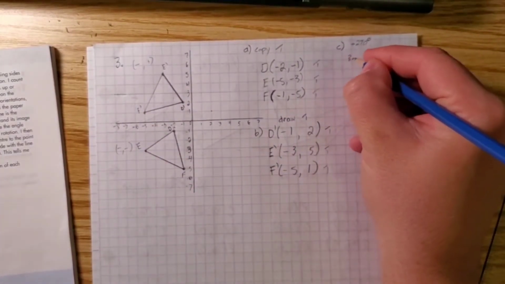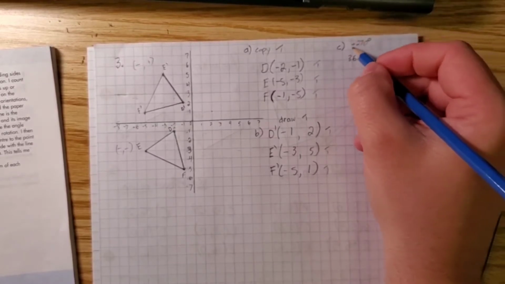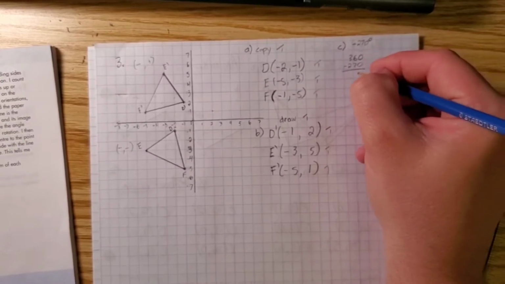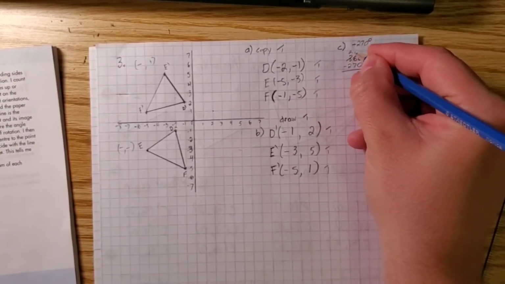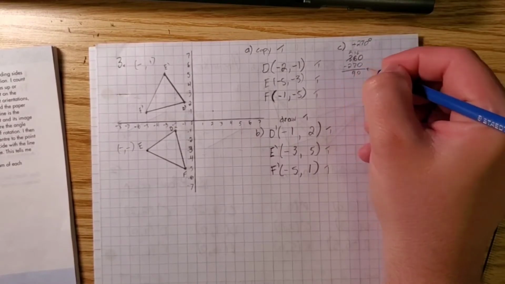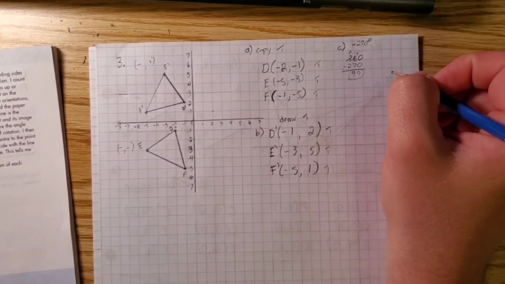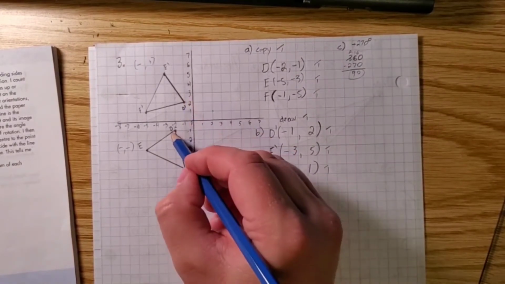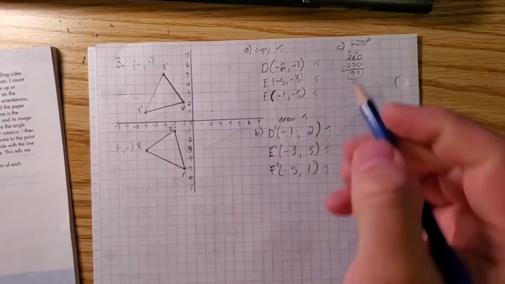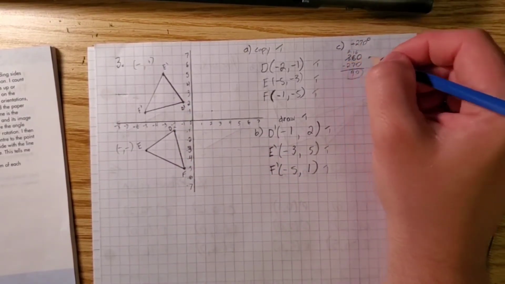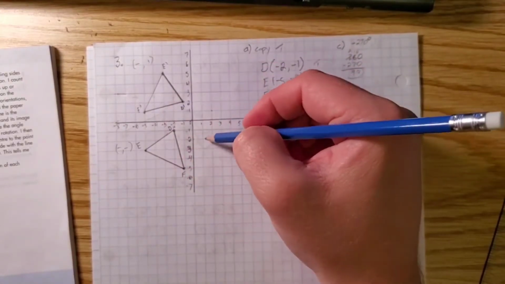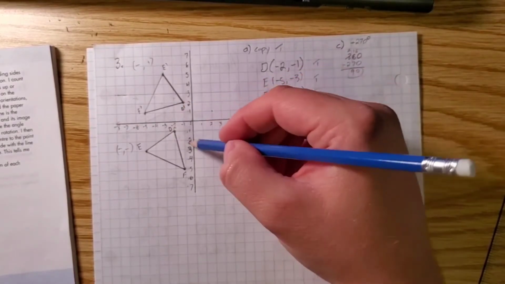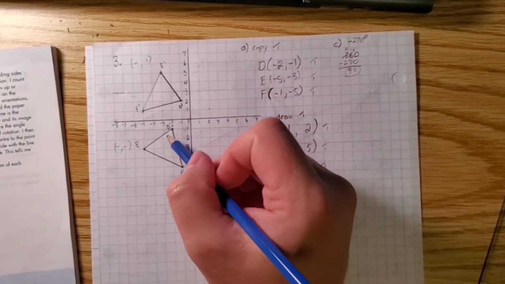It's 360 degrees. 360 degrees, get rid of this 270 from it, it becomes 90 degrees. So a 270 degree rotation is the same as a negative 90 degree rotation. The opposite, right? So a negative 270 would be the same thing as a positive 90. So a negative 90 is the same thing as a positive 270 because it's just going the other way.